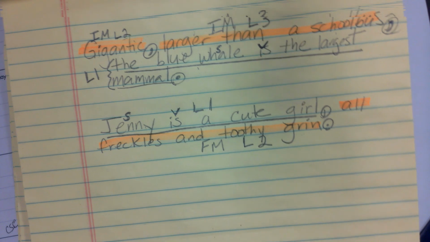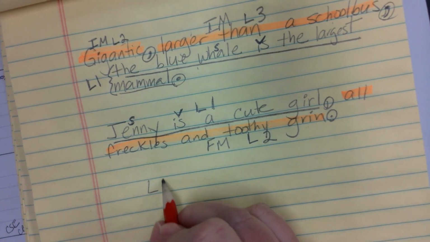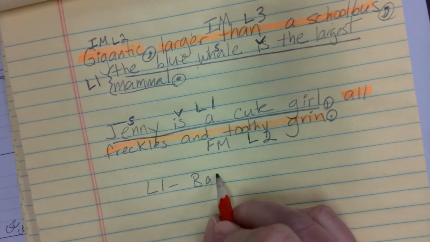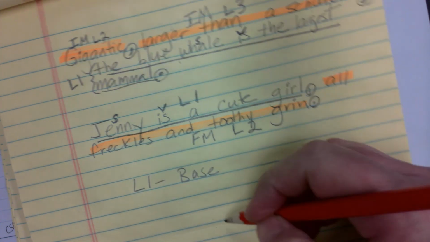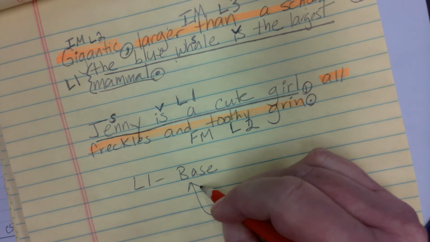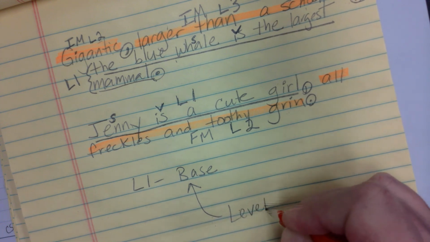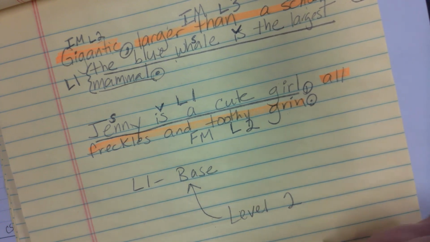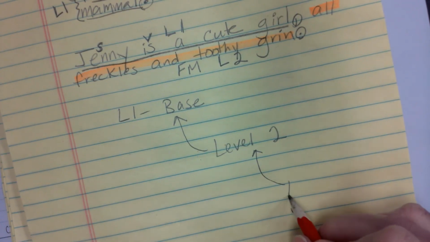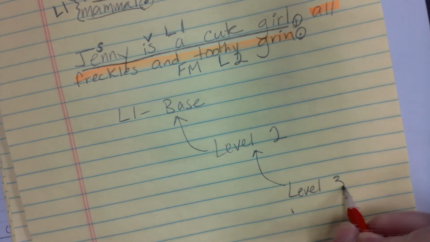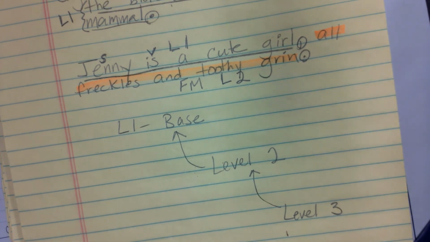All right, so level 1 is the base. Okay, if something is telling us about the base clause, that's a level 2. And if something is telling us about a level 2, that's a level 3. All right, let's practice.